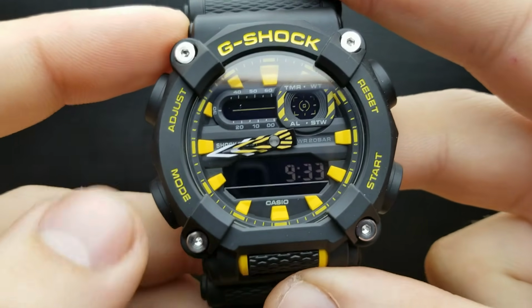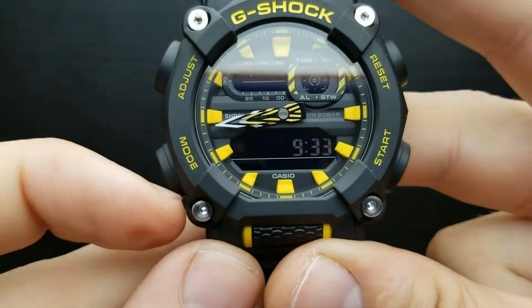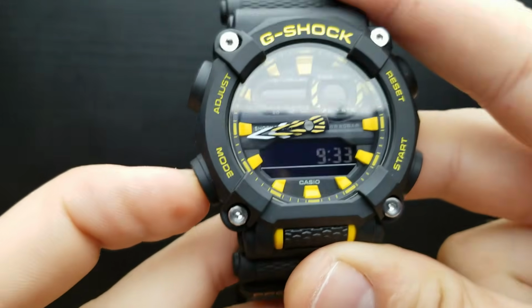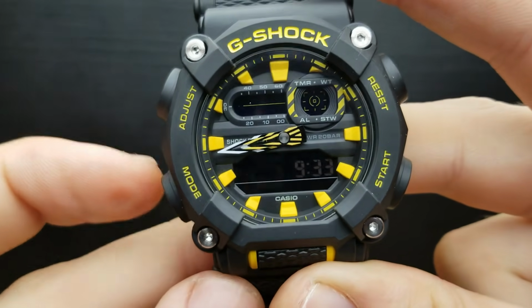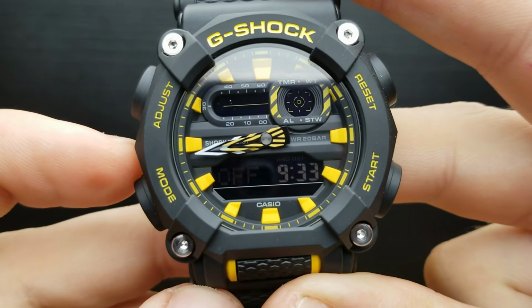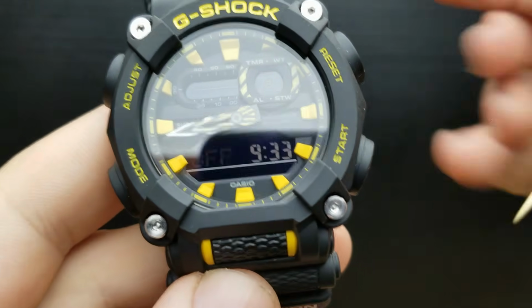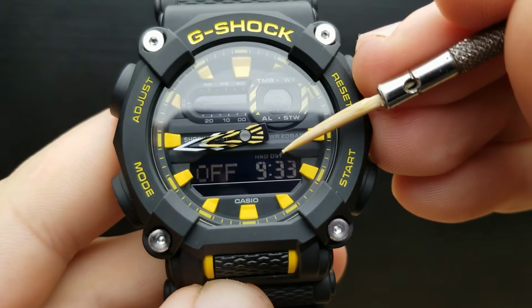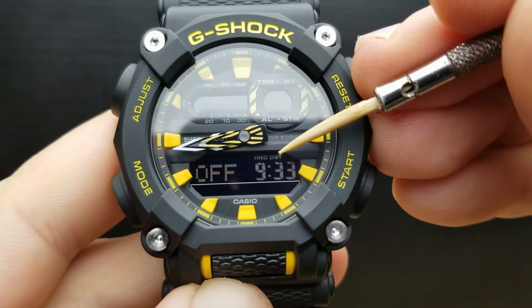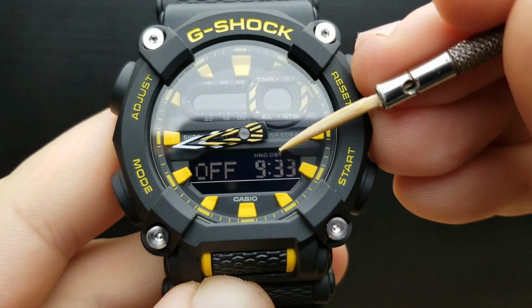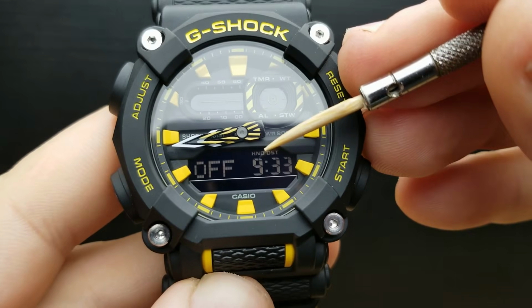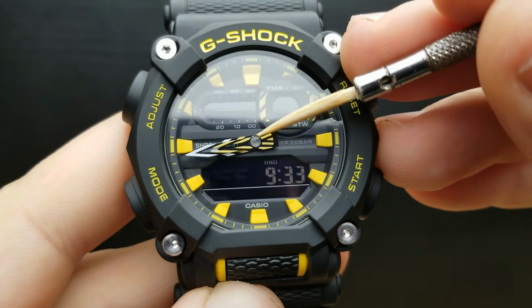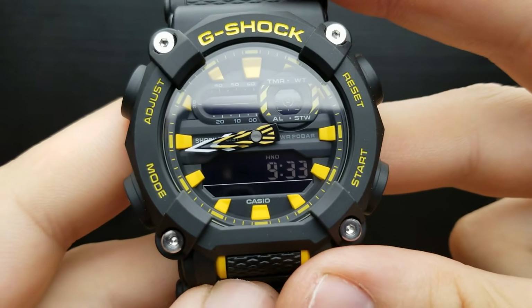Once we are done with setting our time zone, pressing the mode button once will shift us to setting the DST or the daylight saving time mode. On this part over here you see that the DST is flashing, so currently that means that we are setting the DST value, and the HND is flashing also. That means the hands are out of the way.